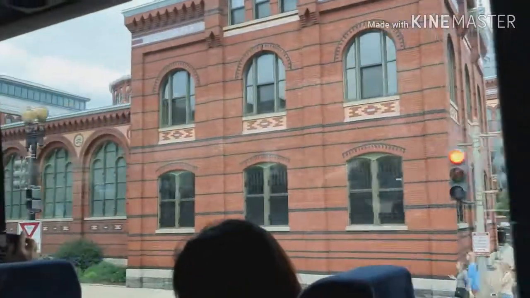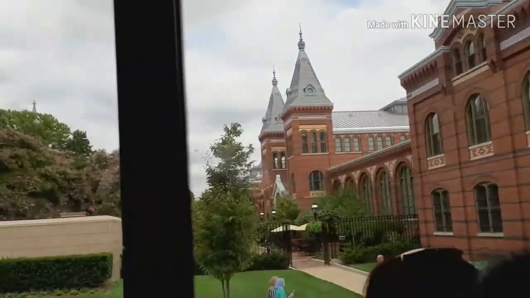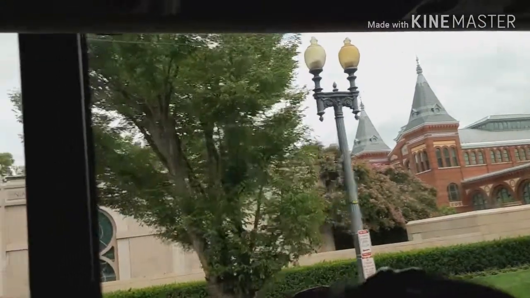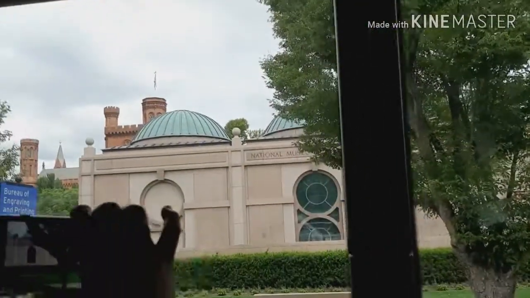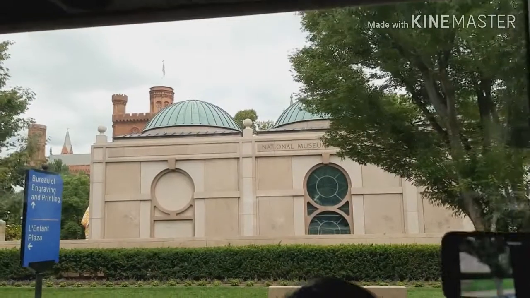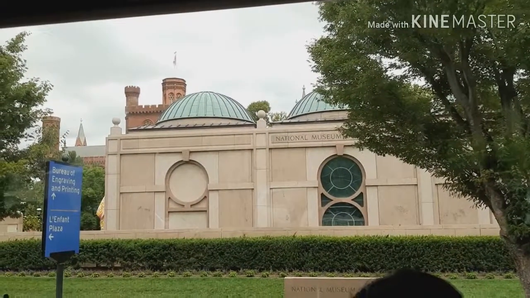Look on the right, you'll see a very pretty garden in front of the Smithsonian Castle. The Smithsonian Castle is the original building of the Smithsonian Institution. So look between these two buildings. That's the National African Art Museum. Not African American. We saw the new African American Museum, but this is not African American. It's just plain African. National Museum.